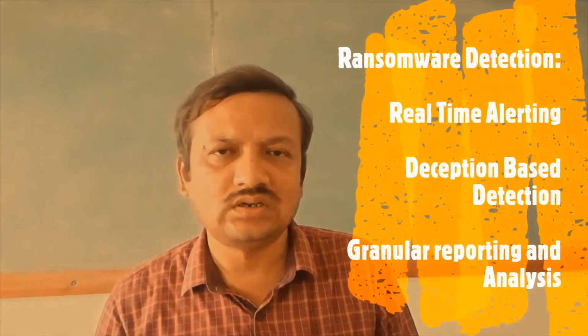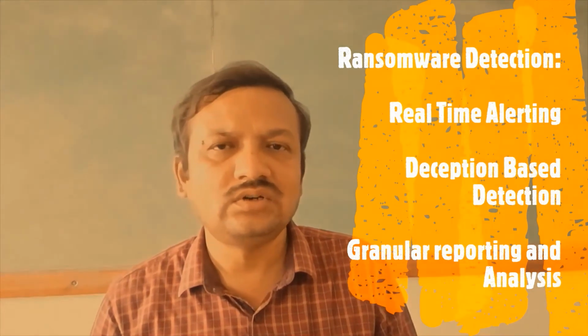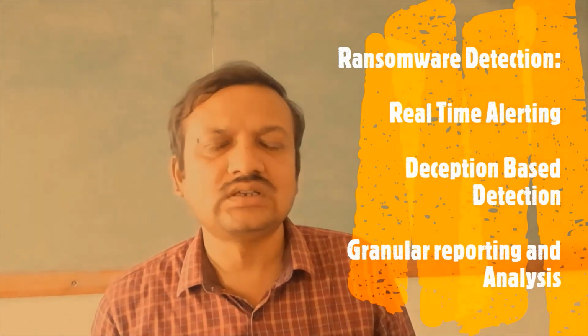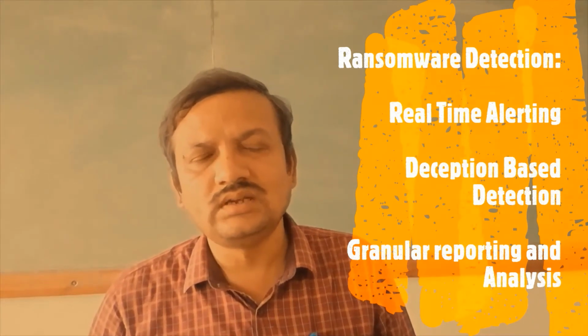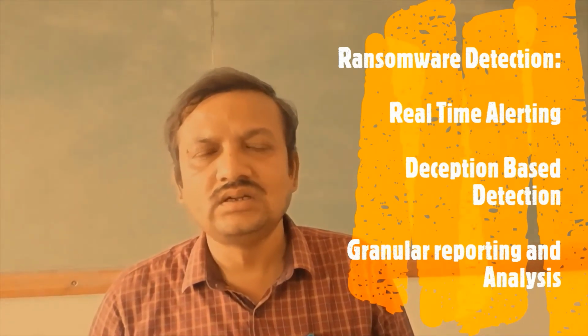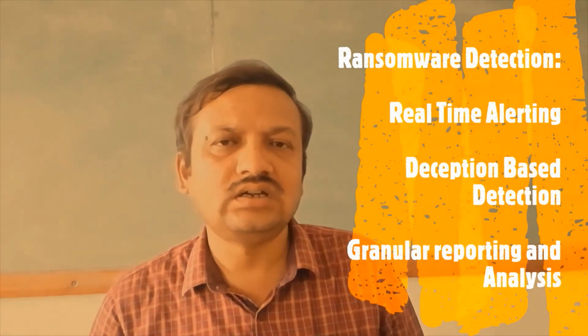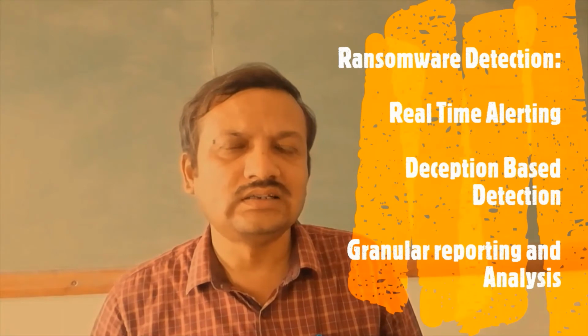The next thing that we'll see is how to detect ransomware and what approaches can be implemented to detect a ransomware attack that has occurred on a computer system. The first thing is real-time alerting and blocking. Ransomware has a particular read and write mechanism. If that kind of behavior is observed and identified on a computer system, then a real-time alert can be given about the ransomware's presence on the computer system. So that can be done.